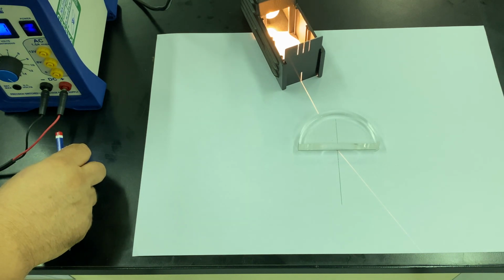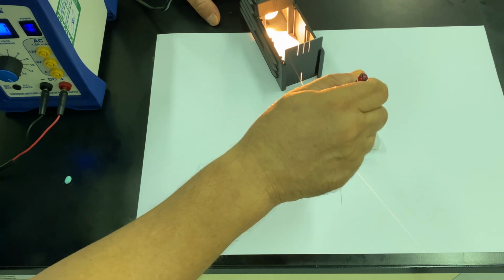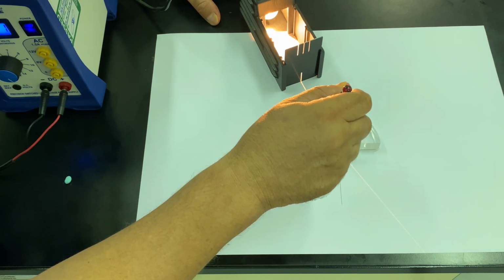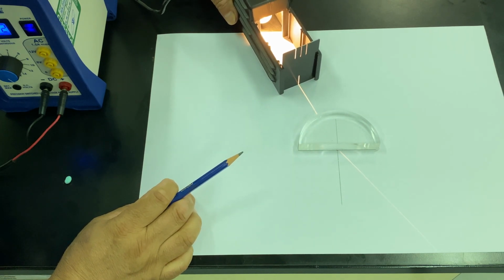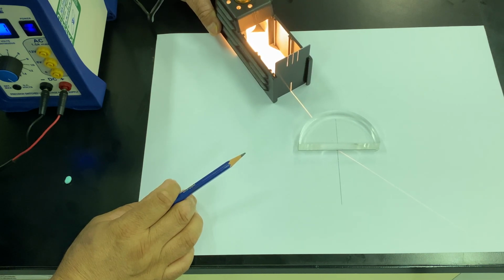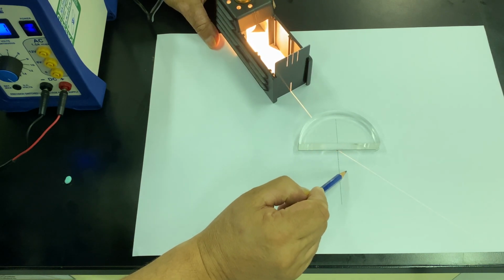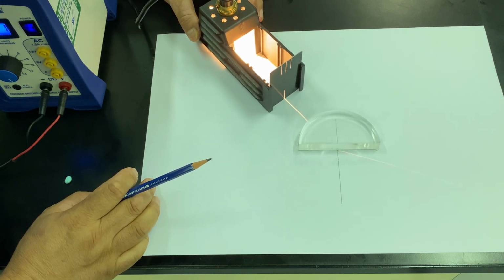Now, if we increase the angle of incidence, remember the angle of incidence is the one inside the block, between the ray inside and the normal inside, the angle of refraction here also starts to increase.